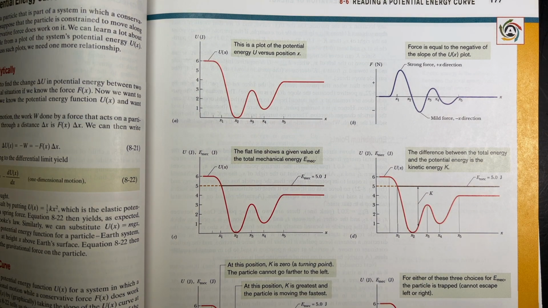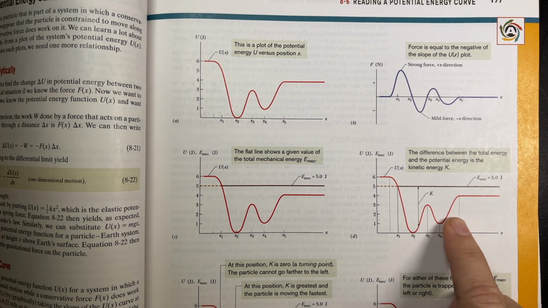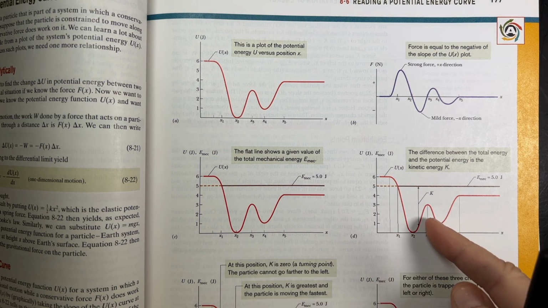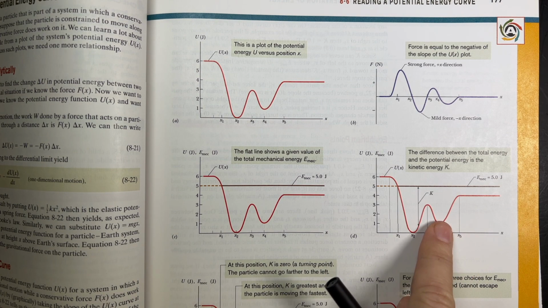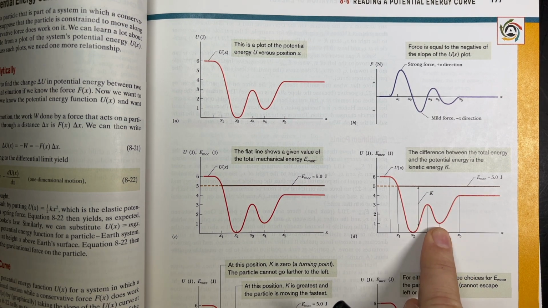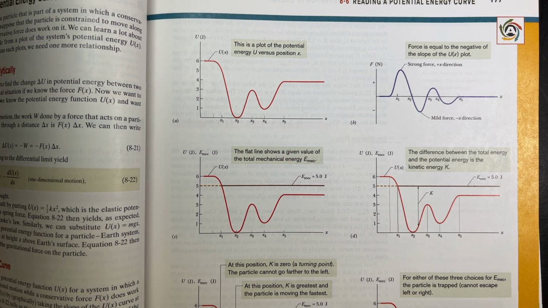So one of the other things that you want to look at is oscillations, because right here we call this an equilibrium point. It's an equilibrium point because if I move this way, the force pushes it back that way. If I move this way, the force pushes it back that way. So that's a stable equilibrium position. This is an equilibrium position because the force is 0, but if you push it a little bit, it's going to roll away.